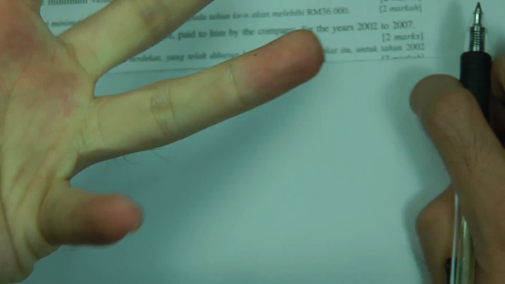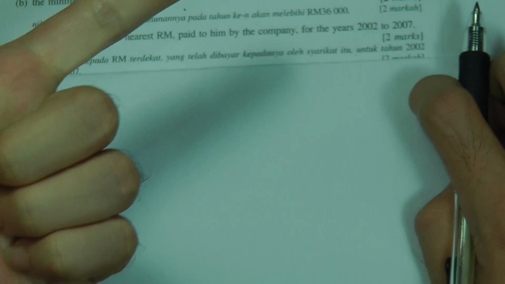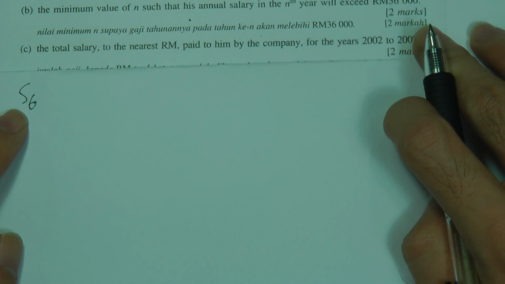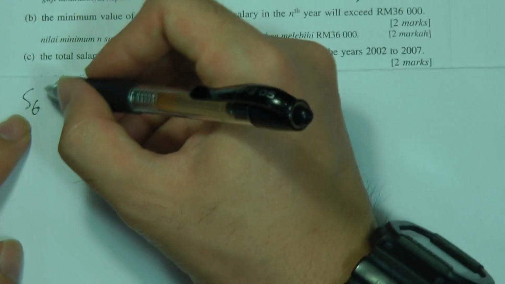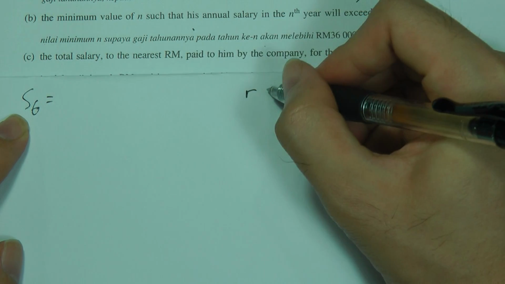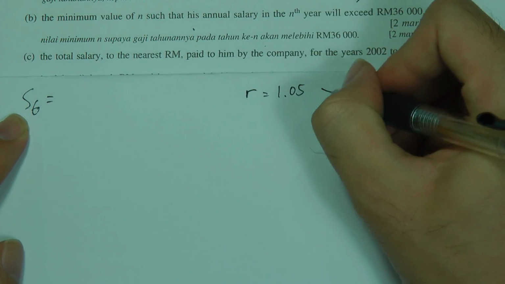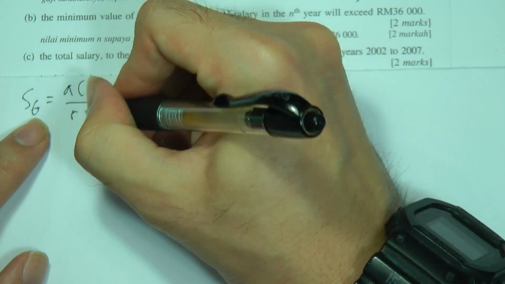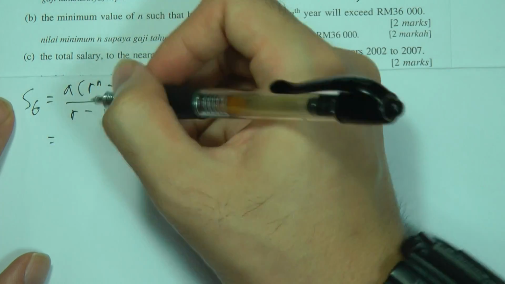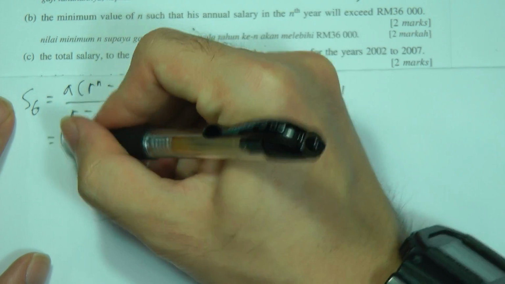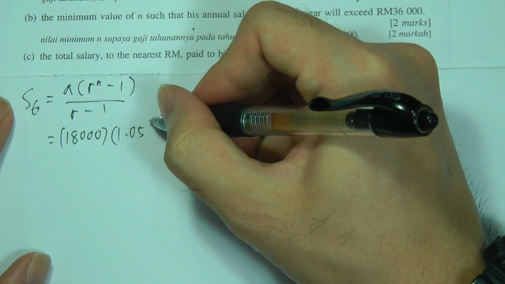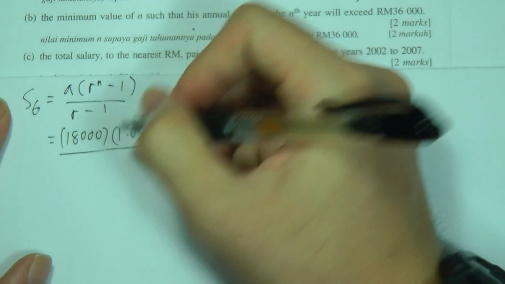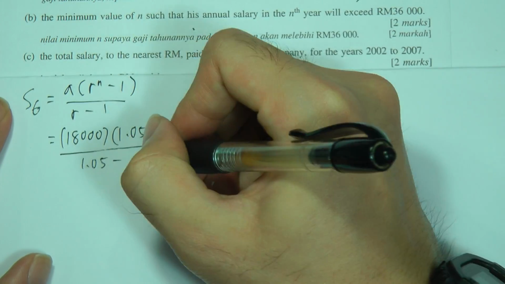2002, 2003, 2004, 2005, 2006 and 2007. So you got 6 years. So I write S6 for it. And then before I use the formula, you must see what is the r. r is 1.05, it's bigger than 1. Bigger than 1, then I have to use a(r^n minus 1) divided by r minus 1. So I just put it. So the first term a is 18,000, r is 1.05, and then n is 6, r^6 minus 1, divided by 1.05 minus 1.